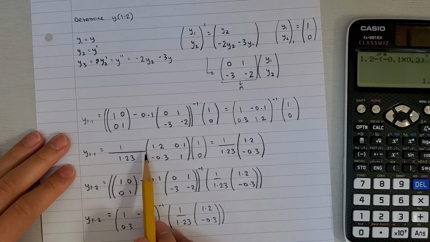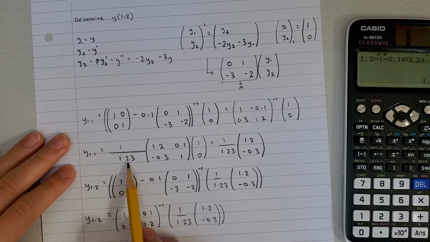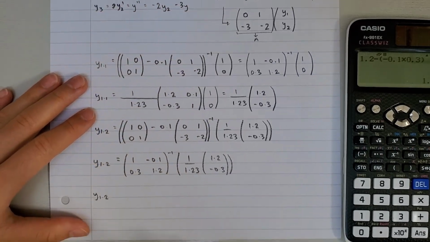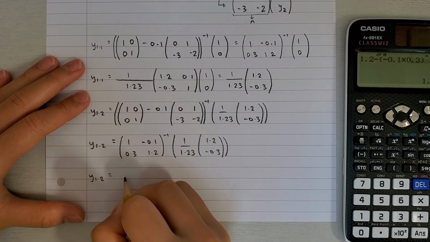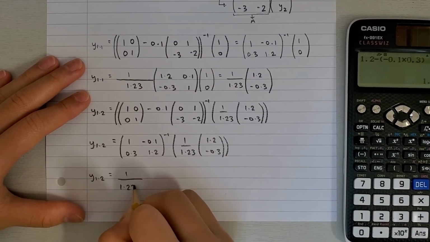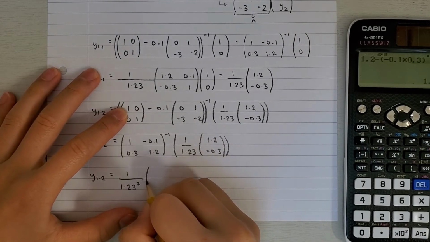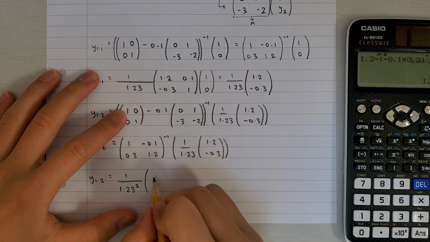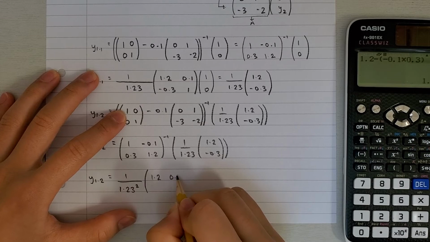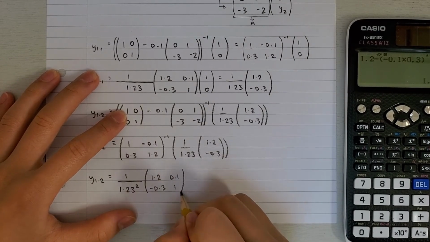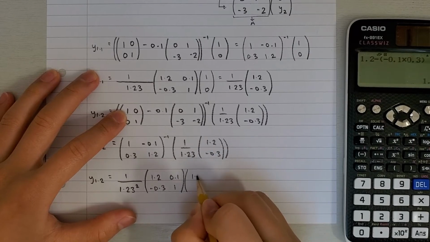We can see it's 1 over 1.23, and we have a 1 over 1.23 here. So this will be 1 over 1.23 squared, and we're still multiplied by this 1.2, 0.1, negative 0.3 and 1, and we've still got this.